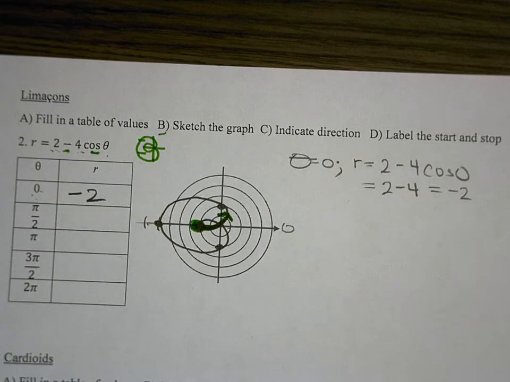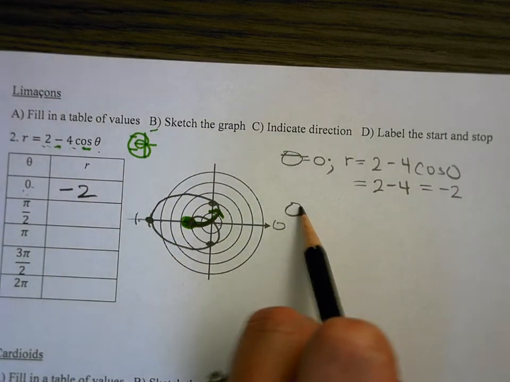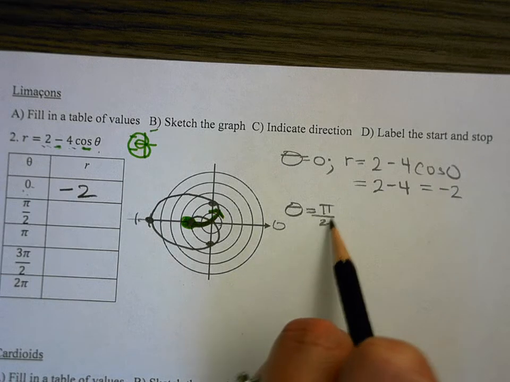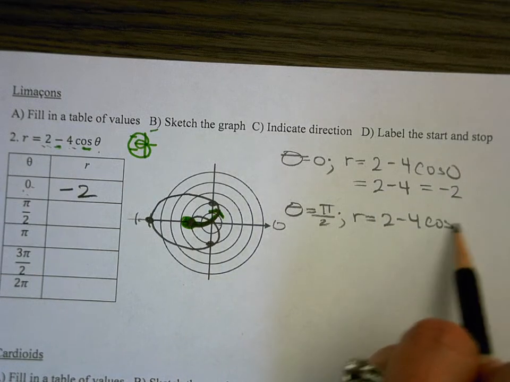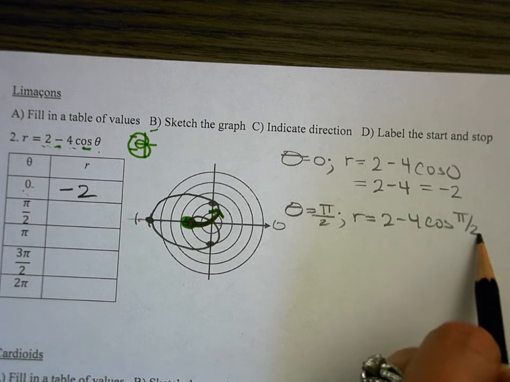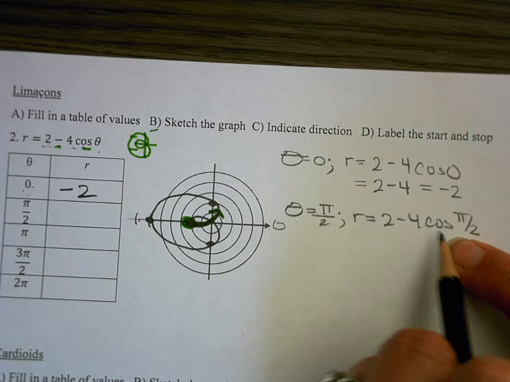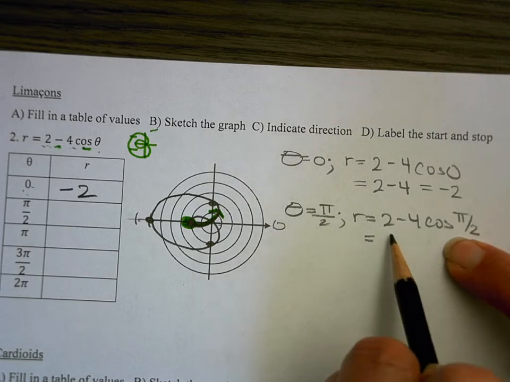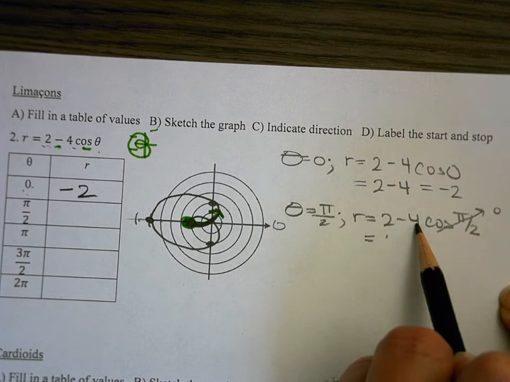Okay? All right, so that's how we would graph limacons, but we're going to go ahead and fill in that table of values as well. So as a backup plan, if I have theta equal to pi over 2, I'm just going to take that same original equation, and instead of cosine of theta, I'm going to have cosine of pi over 2. So cosine of pi over 2, when that is your x value, that would be 0. So cosine of pi over 2 is 0. So 2 minus 0 would just be 2.